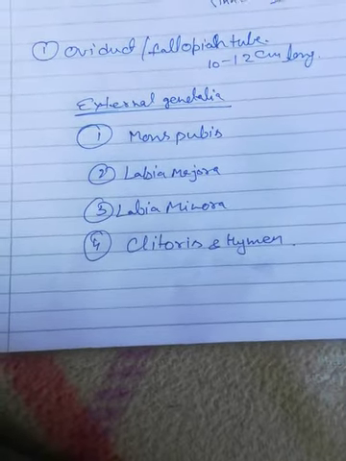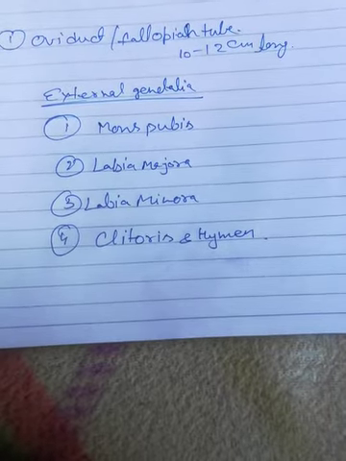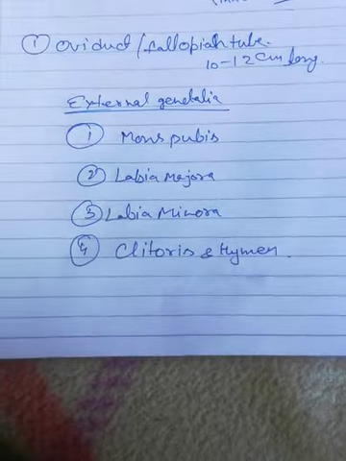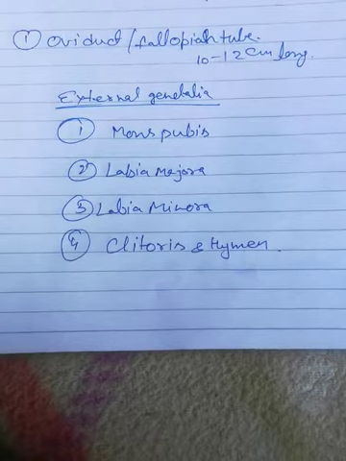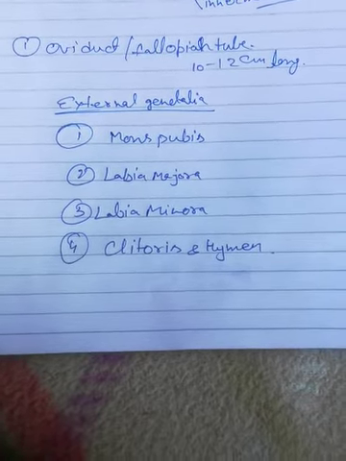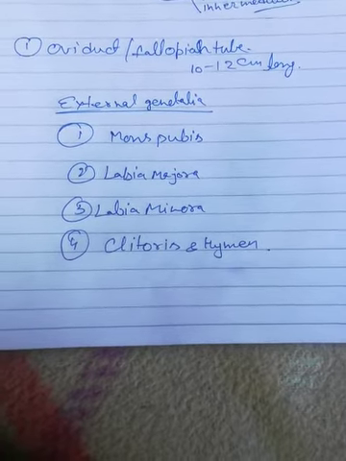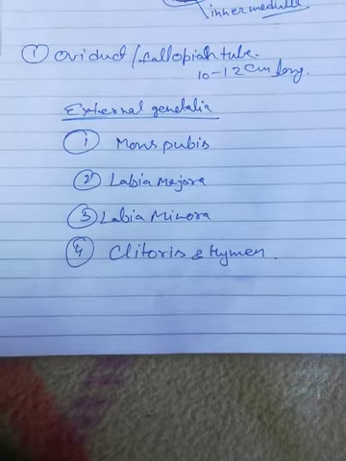Mons pubis: if you observe the human female reproductive system externally, it has a fatty cushion-like structure in which we can find a layer of skin and some pubic hair. This region is called mons pubis. Mons pubis is basically a cushion of fatty tissue, which is covered with skin and pubic hair.